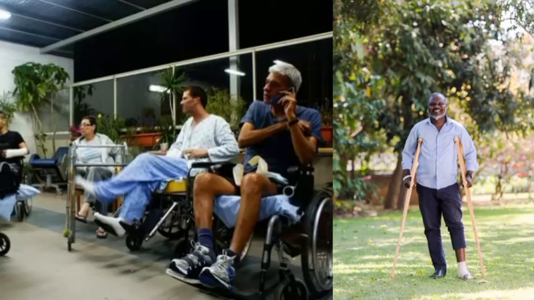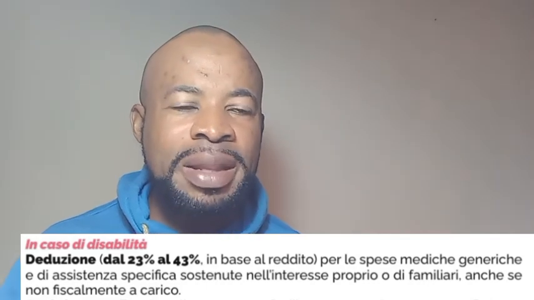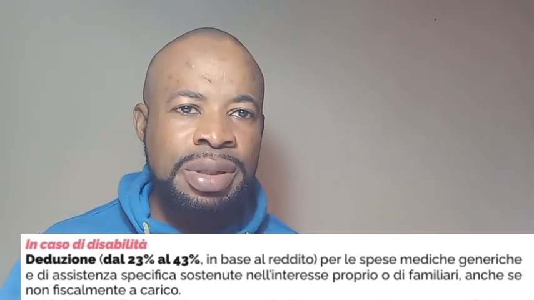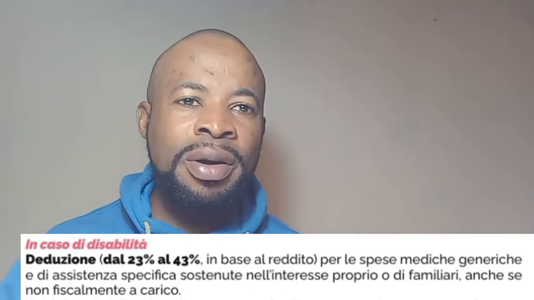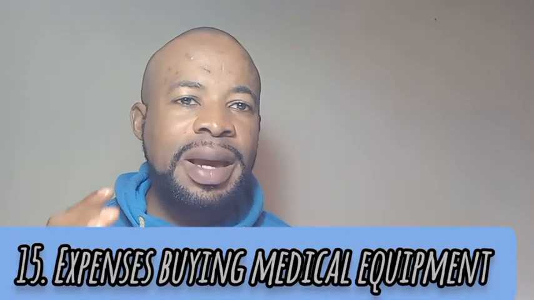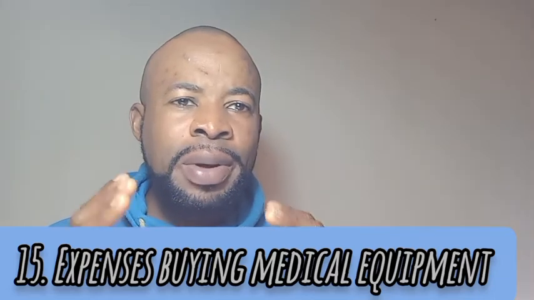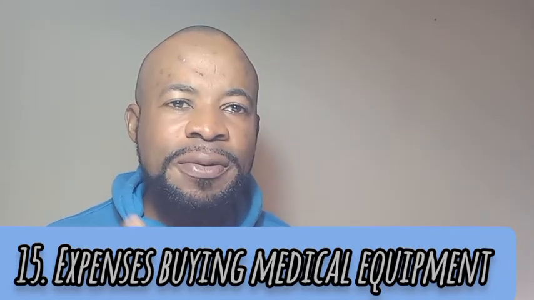disabled, that has any deformity, even if that family member is not living with you. So for those of you who have any family member that is disabled in your country of origin, or even here in Italy living with you, between 23 and 43% of the amount you spend on the health of that person will be deducted.